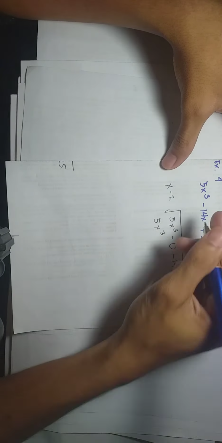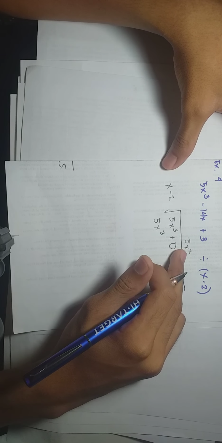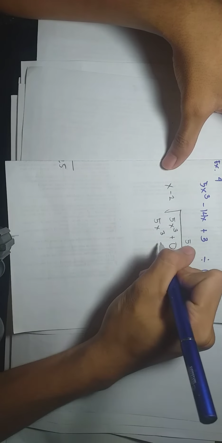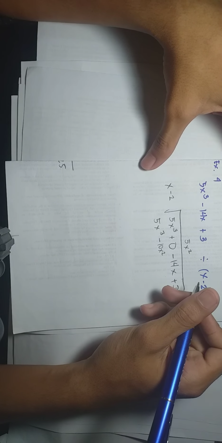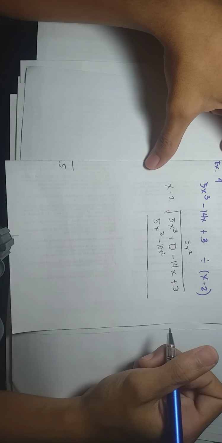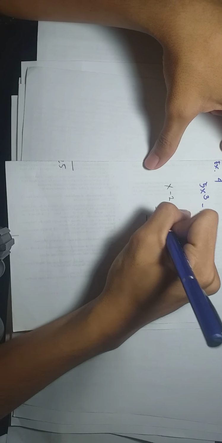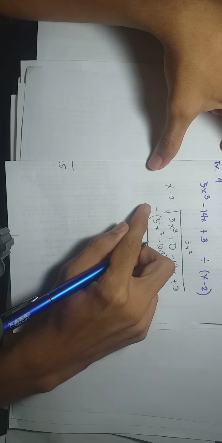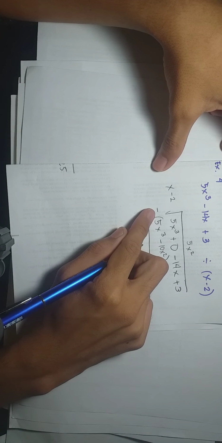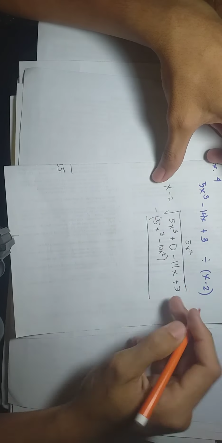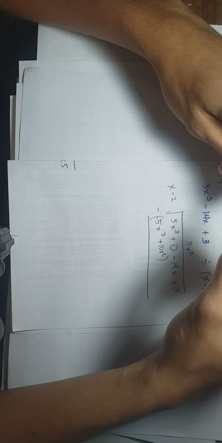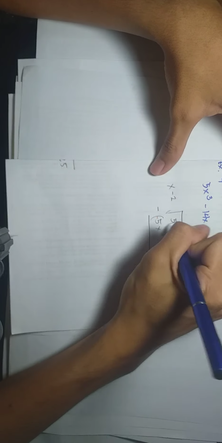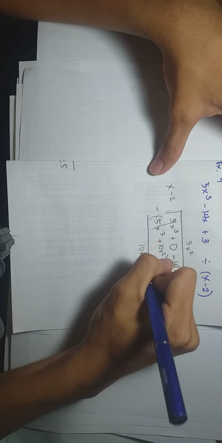And then, we would simply put 5x squared times negative 2. Siyempre, we would end up with negative 10x squared. So, meron tayong ganyan. And then, we would just solve that algebraically. But then again, meron tayong negative dito. So, ipasok lang natin siya, negative times 5x cubed would end up with negative 5x cubed, negative times negative 10x squared, it would become positive 10x squared.